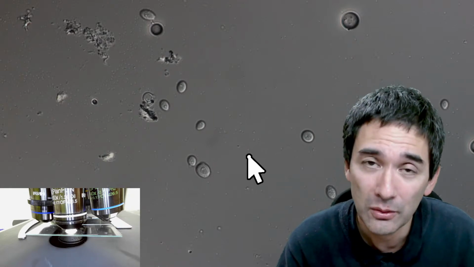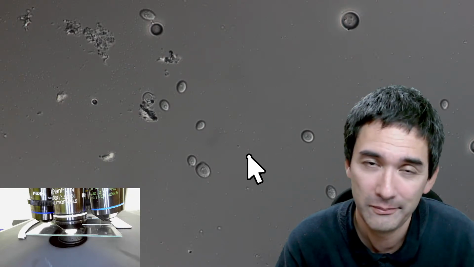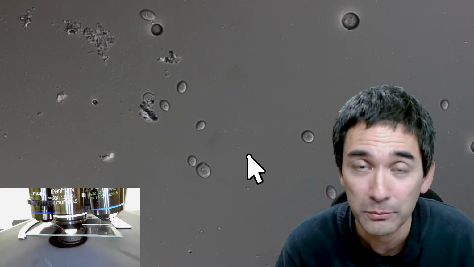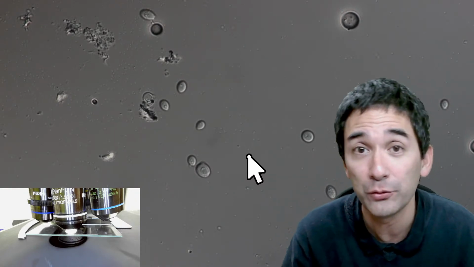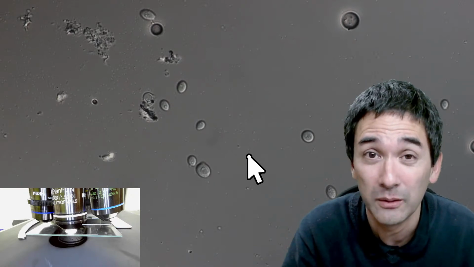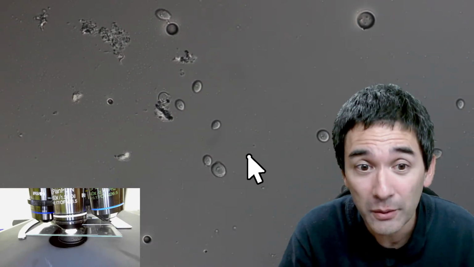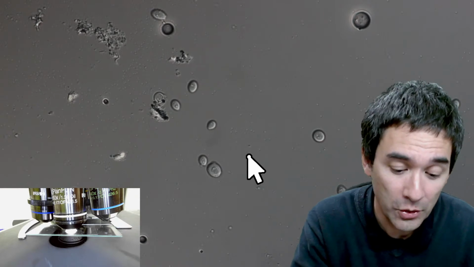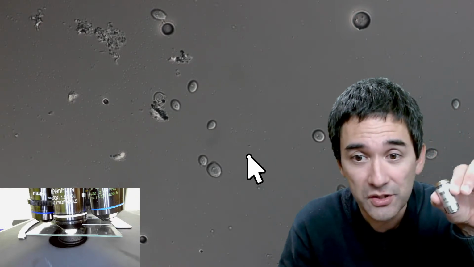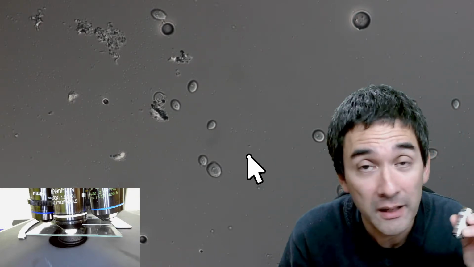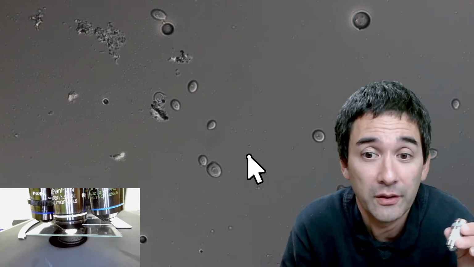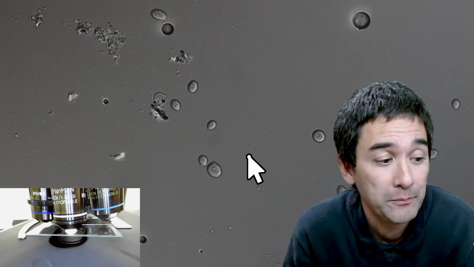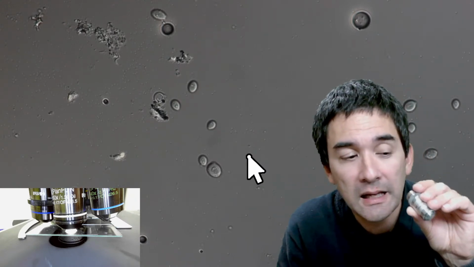So what can you do? Well, honestly, not much. If the objective is a very expensive one, then you have to send it in and get it cleaned. It will be disassembled. Otherwise, if you've got relatively low cost objectives like these ones here, buy yourself a set of new objectives. Honestly, it's not worth trying to fix it. Those objectives can be bought.